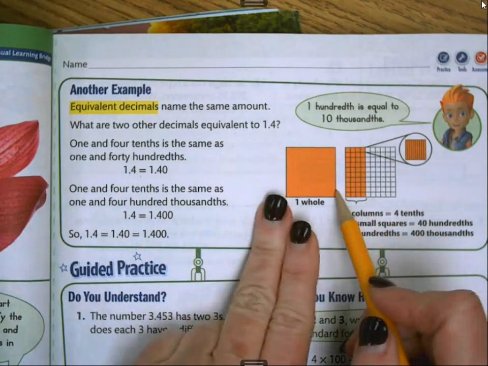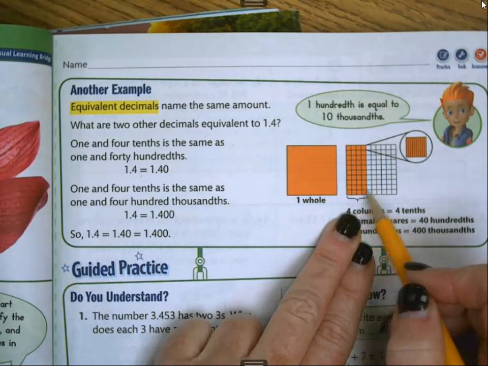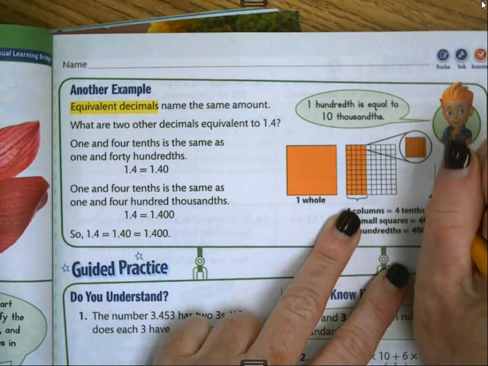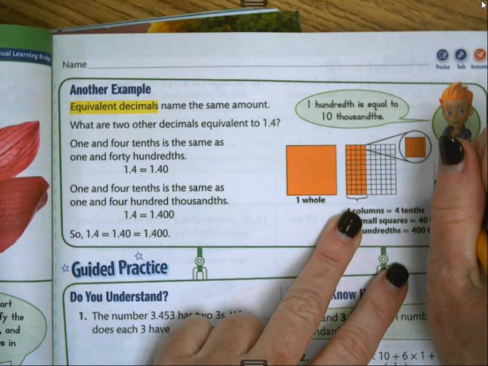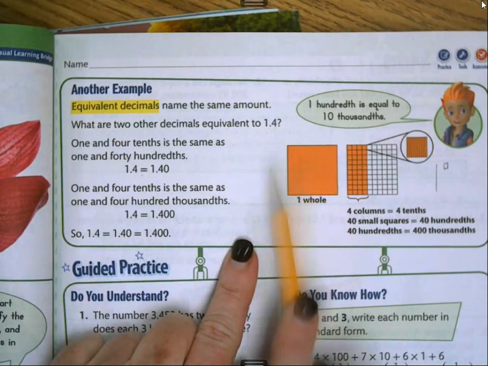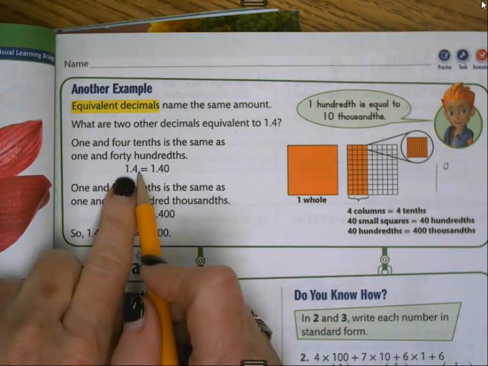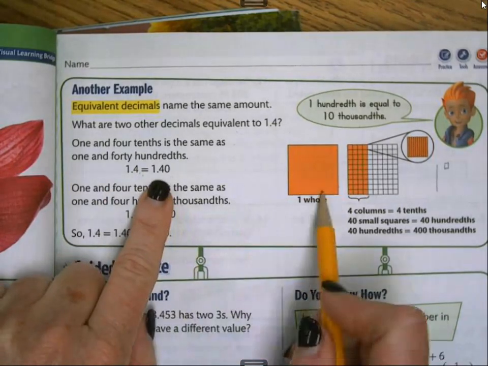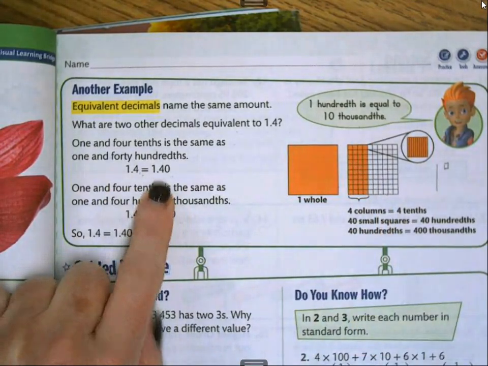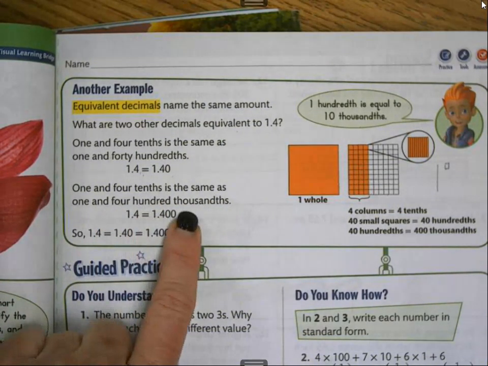So we could take the 1 whole, and 4 of the rods would be equivalent to 40 of the little squares. And don't forget, we talked about the rods being tenths, and the little square being hundredths, because in 1 whole, we have 10 of the rods, or we have 100 of the little squares, okay? So thinking back, I believe that was on Tuesday's lesson, on lesson 1-3. So I know that 1 4/10 is the same as 1 40 hundredths, and I can see it here. 1 4/10 is the same as 1 400 thousandths, all right?